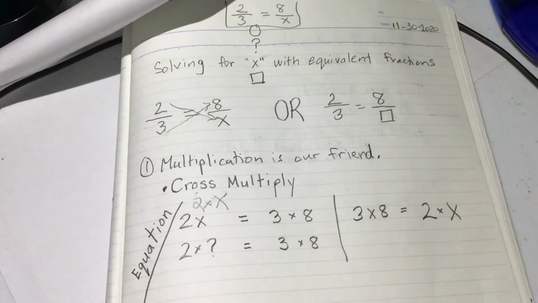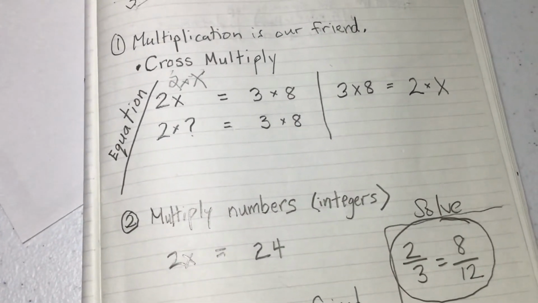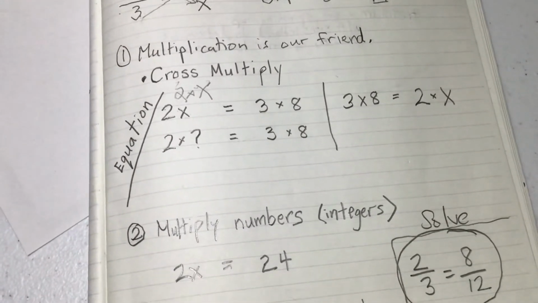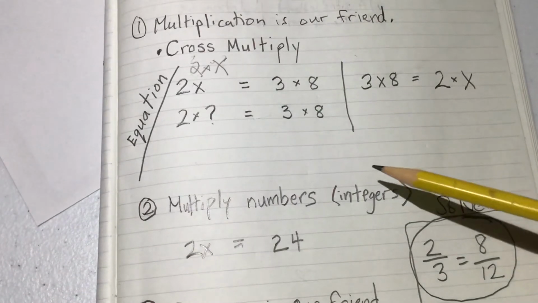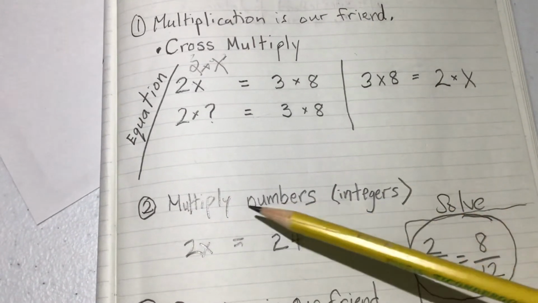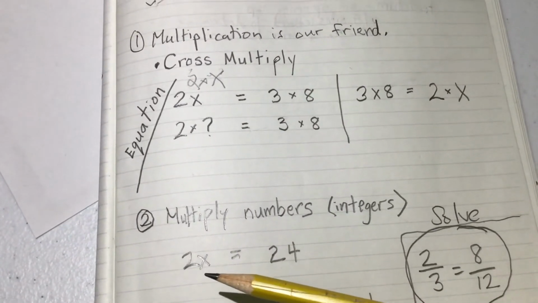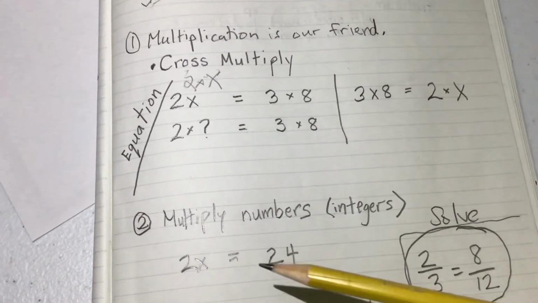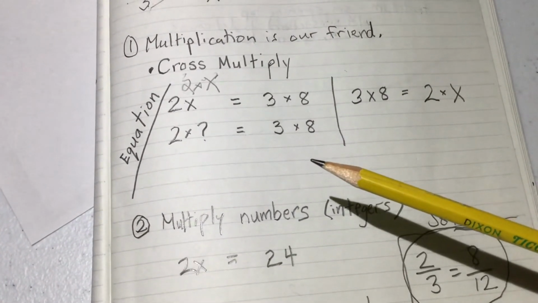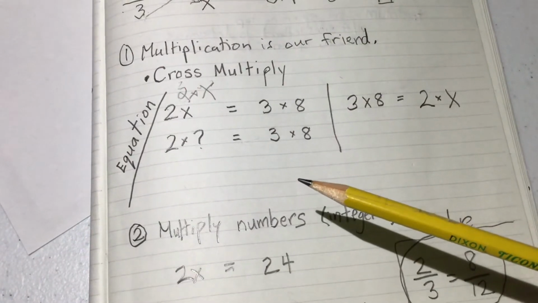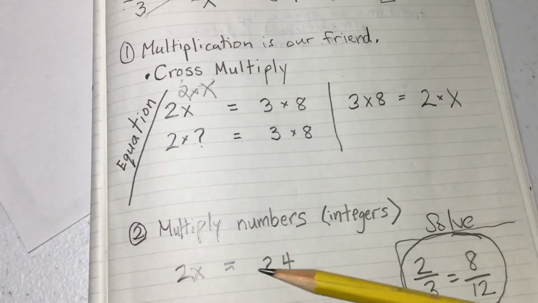Okay, so then the next part of your job is to multiply the numbers together, or the integers is what you'll eventually learn them as. Basically, an integer is a whole number. So we're going to multiply 2 times x, it doesn't go anymore, just 2x, equals 3 times 8. And if you remember your times tables, or even if you don't, 3 times 8 is 24. So we're going to say 2x equals 24.